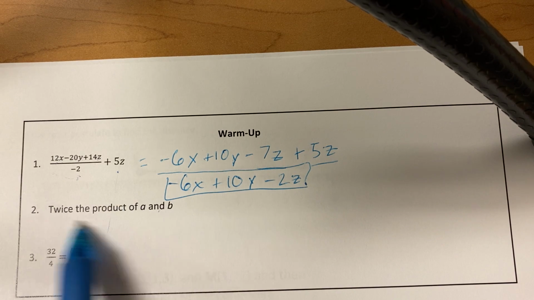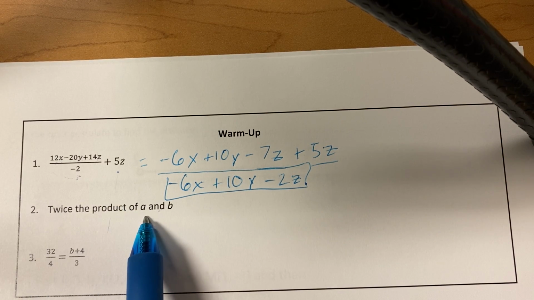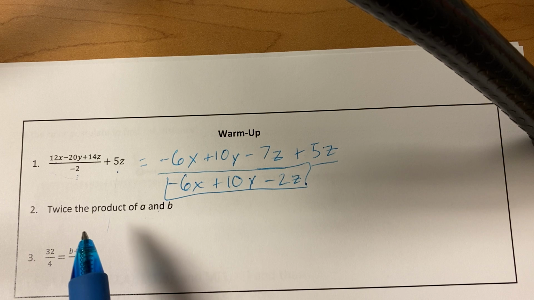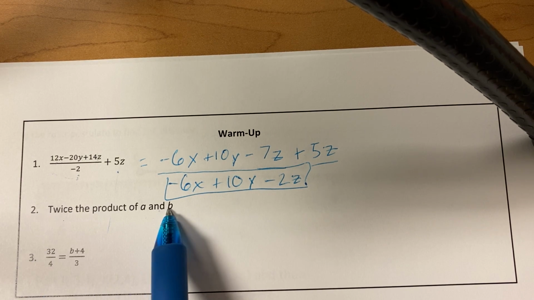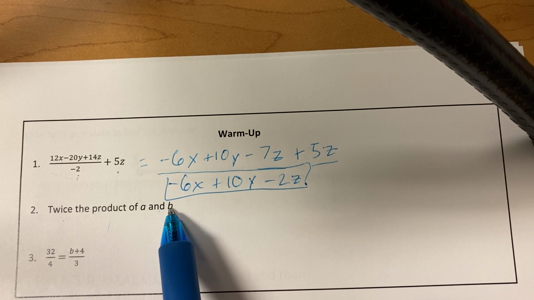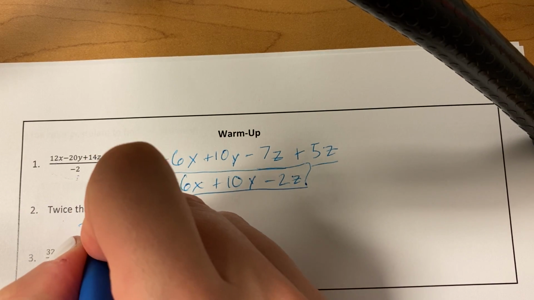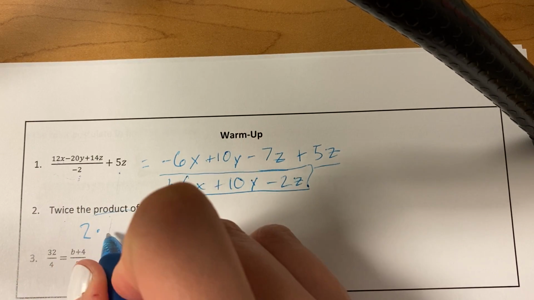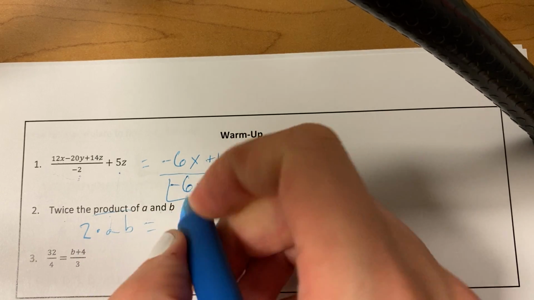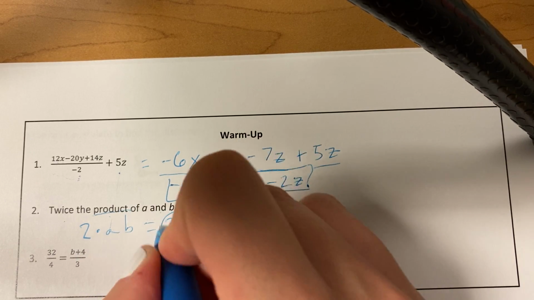All right, now I'm looking at this and I know I'm going to create an algebraic expression for this written expression. So twice the product of a and b. So 2 times, product means multiplication, a and b, or 2ab. And we're done.